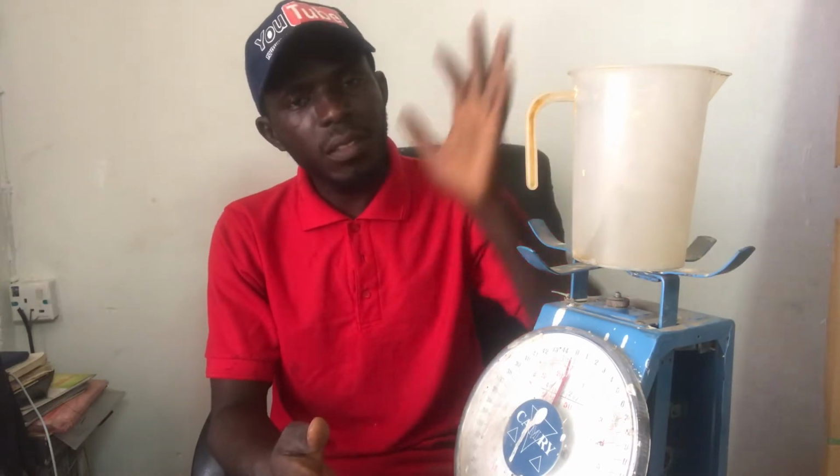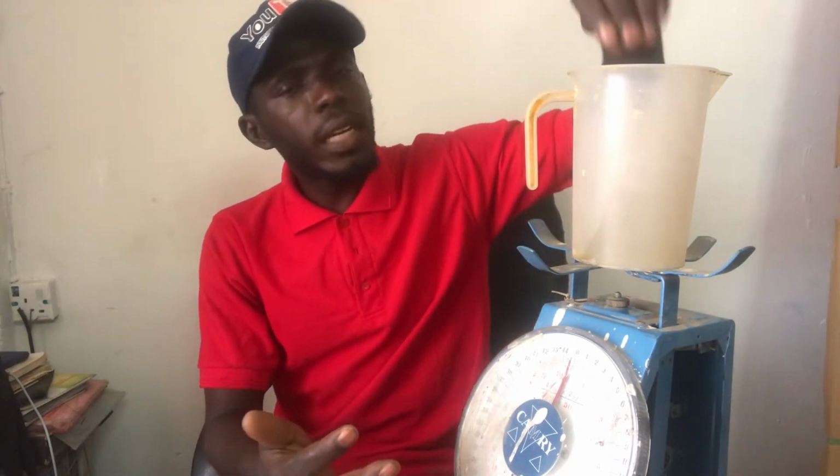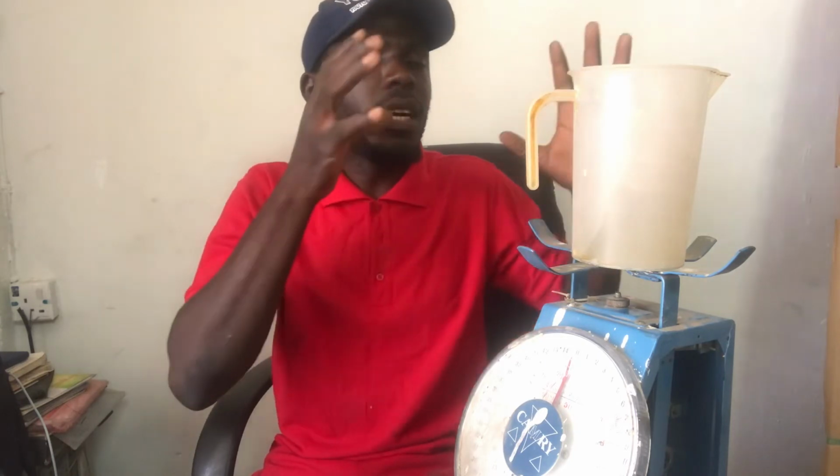So when it is set to 0, then you can add your titanium dioxide. When your titanium dioxide now is 3 kg, it means you are getting exact 3 kg, unless the scale is not working perfectly. So this will give you confidence that you have measured 3 kg of titanium dioxide in your satin paint.